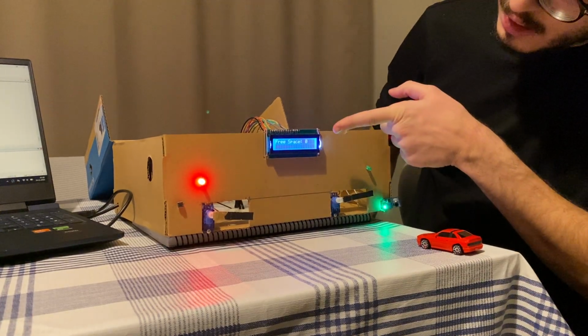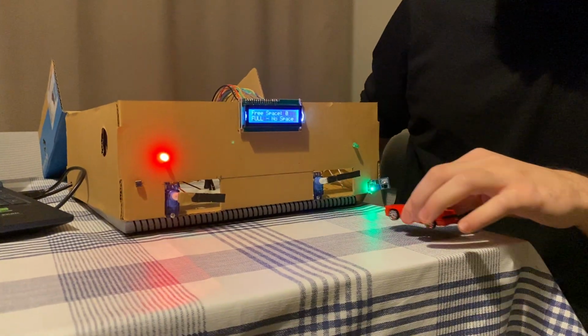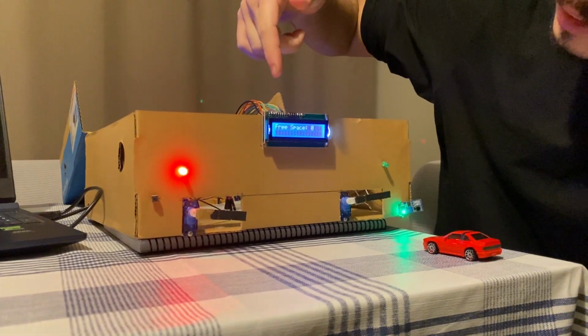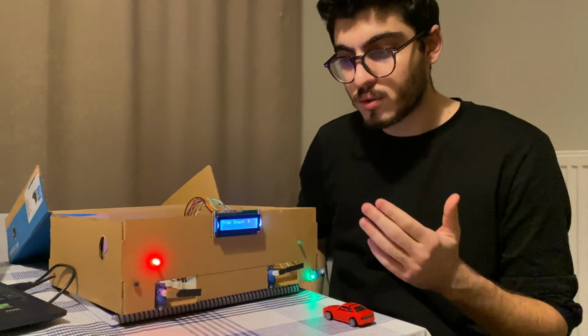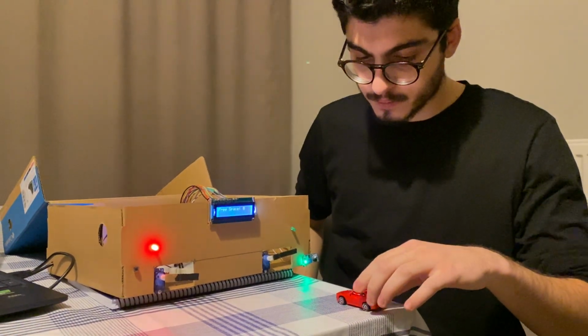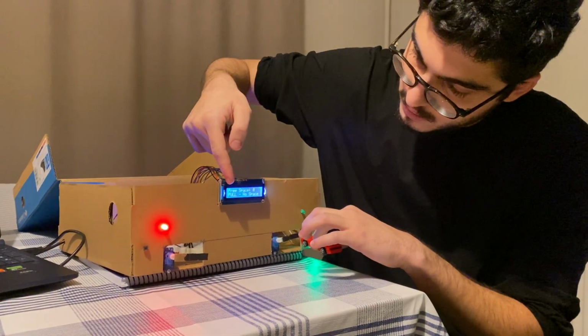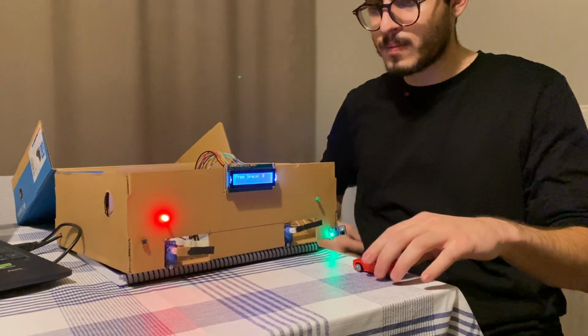As you can see, it says zero free space, and when I trigger the sensor, nothing happens. It is because it's interrupt driven in the code. When I trigger the sensor again, the second row displays a full, no space message.